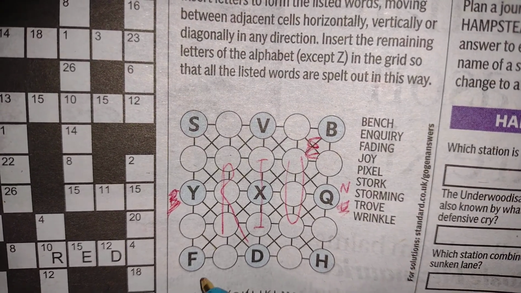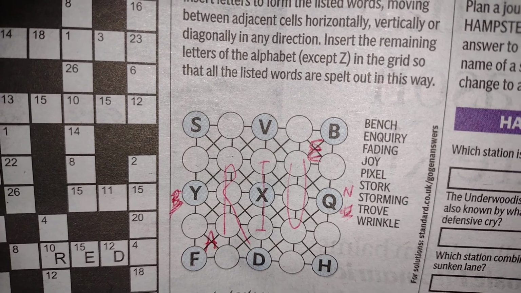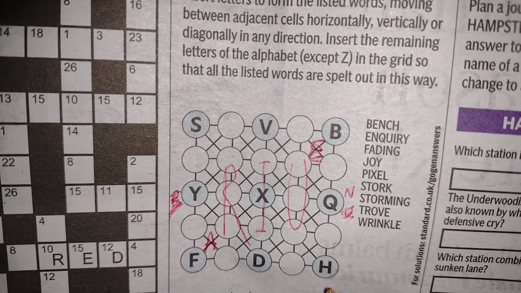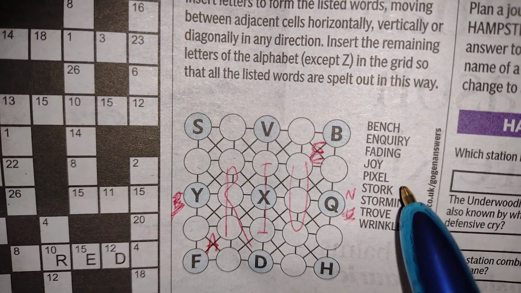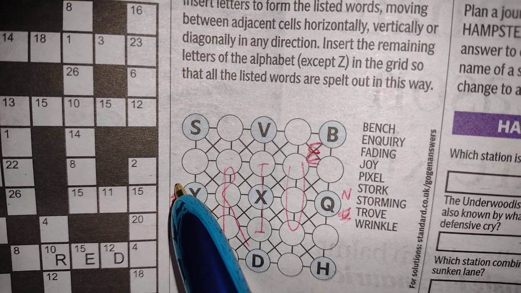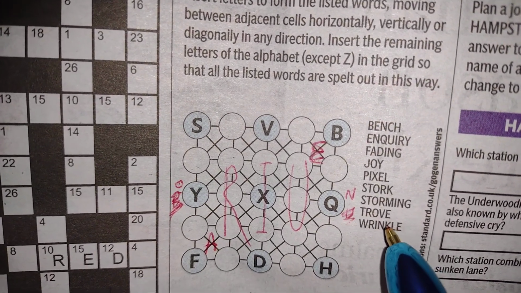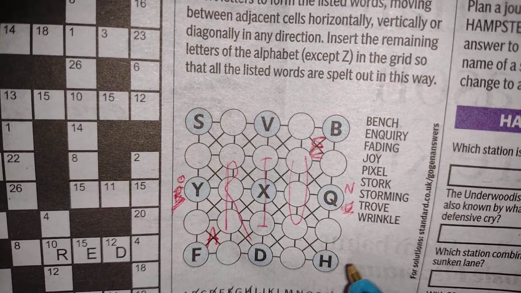Fading, the A has got to be one of these three to connect to that. We haven't got any other letters from it. But nothing really. Joy. No, we've got an O that will connect to that Y there. Pixel. It's a nice word to be having there. Nope, nothing there really.